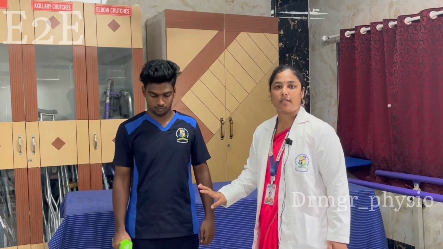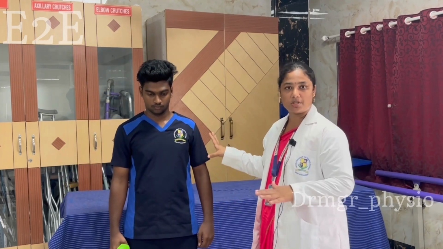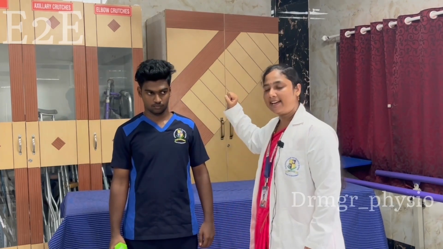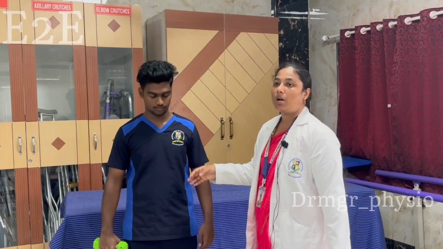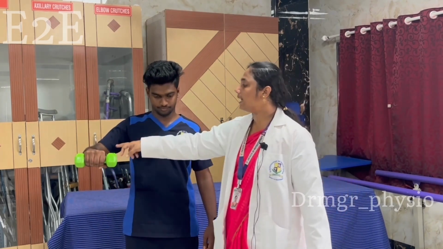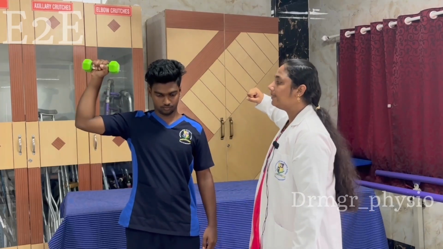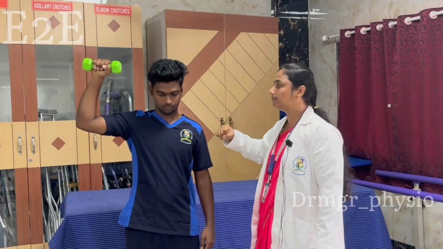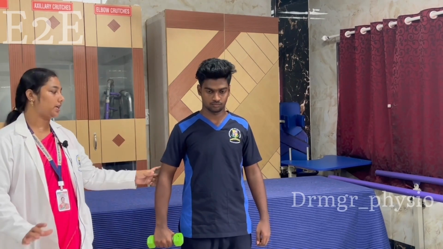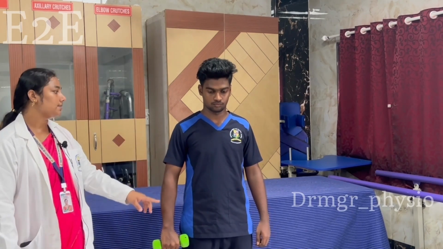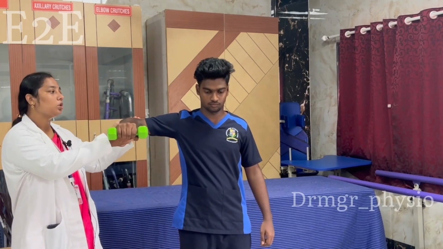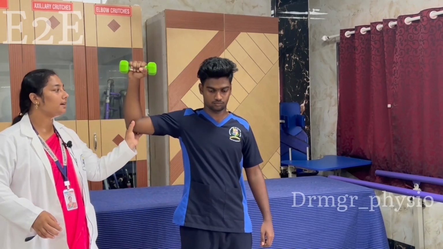Then the internal rotation. If he is comfortable in the standing position itself, we have to do it with the shoulder and the elbow at a 90 degree angle. Followed by external rotation, we are going to do internal rotation. With the same resistance, the shoulder and the elbow should be at 90 degrees. So this is the neutral position. From this, we have to do the internal rotations.